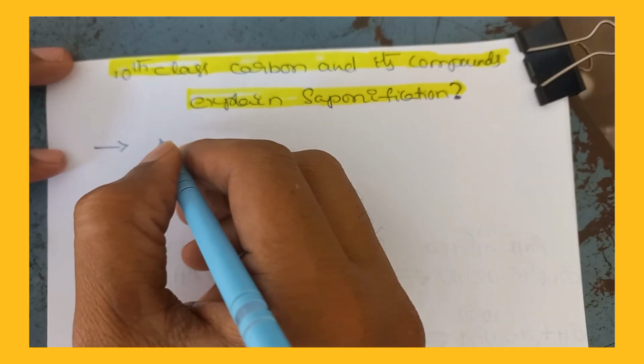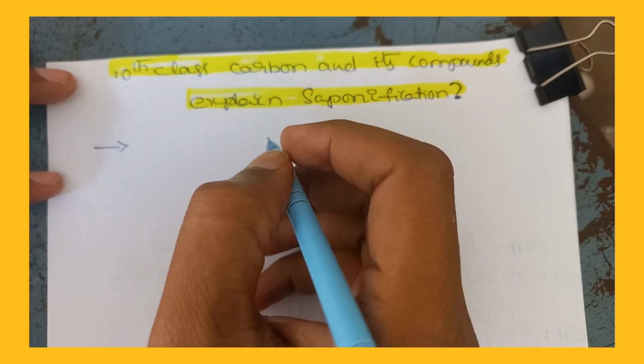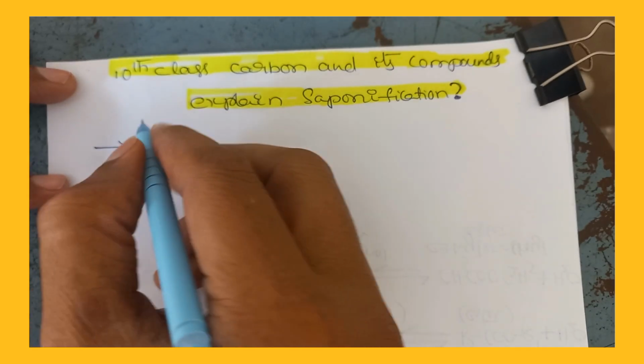A simple definition for saponification is: formation of soap is known as saponification. But according to chemical reaction, what is saponification?